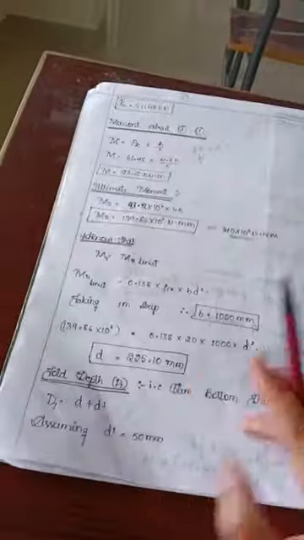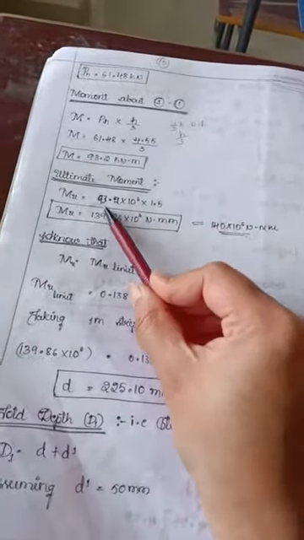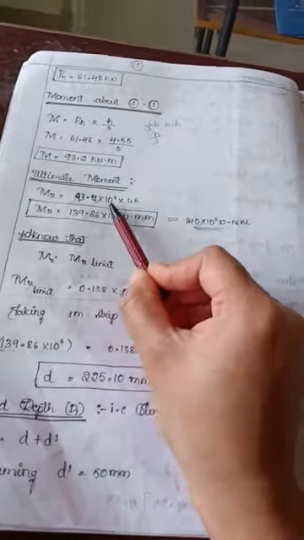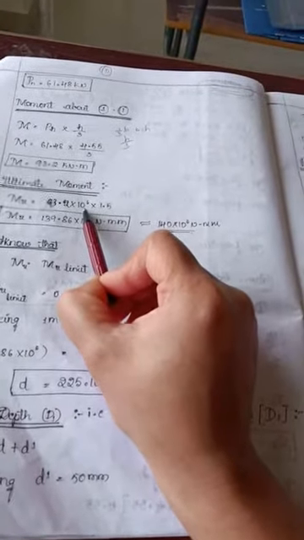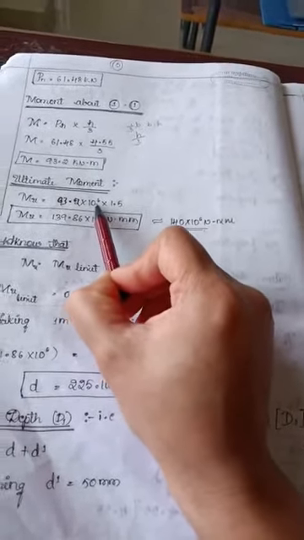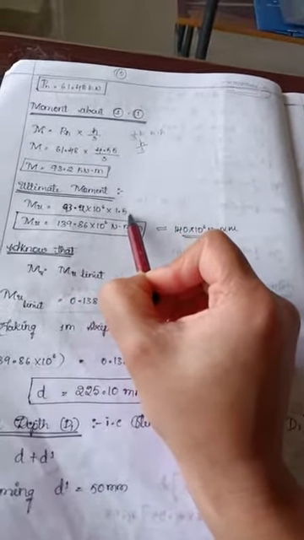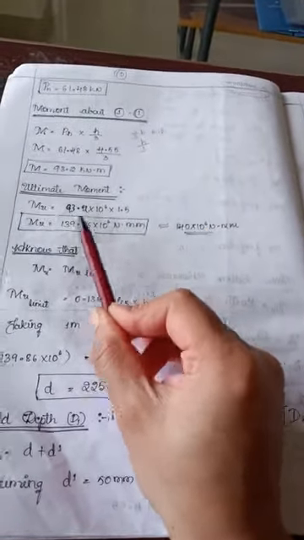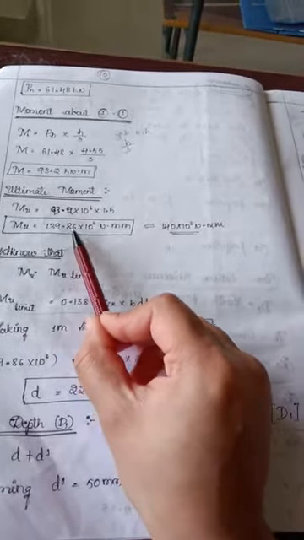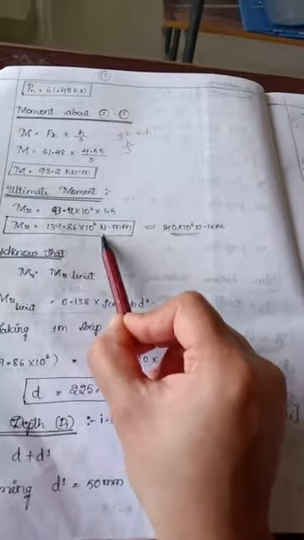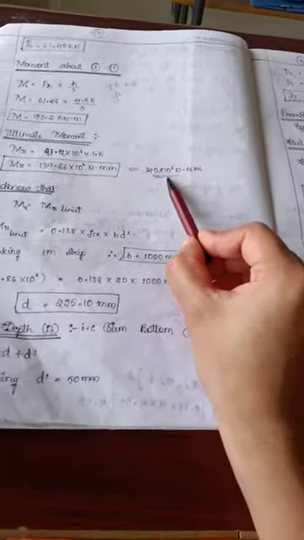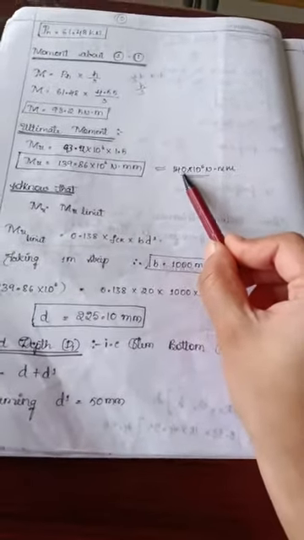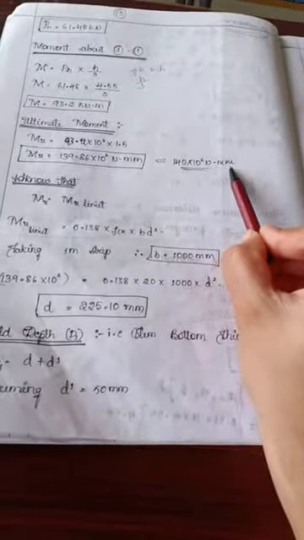Mu is equal to 93.2 into 10 raised to 6, converting kilonewton meter into Newton millimeter, into 1.5. At that time we get Mu is equal to 139.86 into 10 raised to 6 Newton millimeter. After that, approximately we have considered 140 into 10 raised to 6 Newton millimeter.